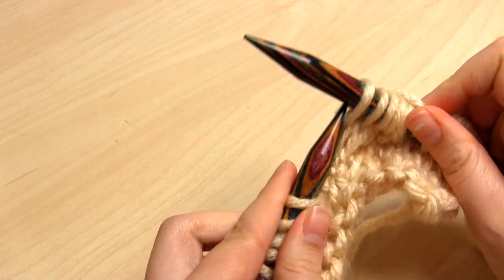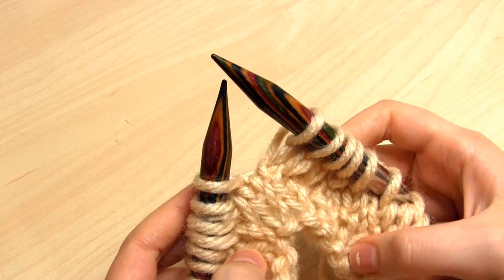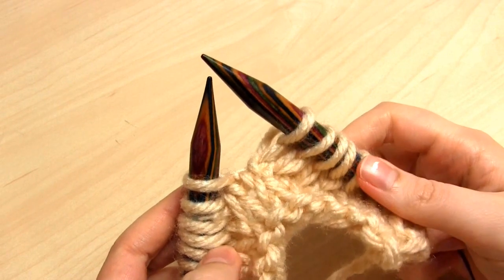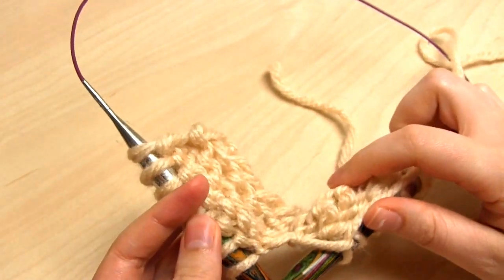A K2tog tbl is most likely to happen on a knit row, and so the working yarn will already be at the back behind the needles. First, I'm going to turn my work over so that you can see a bit more clearly.